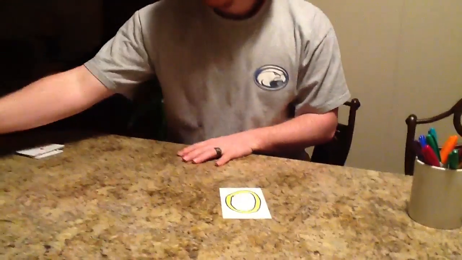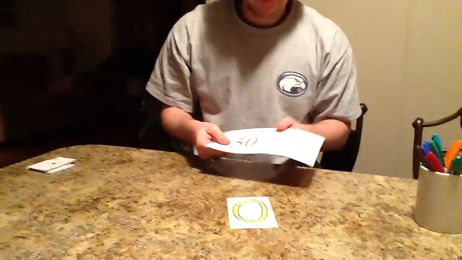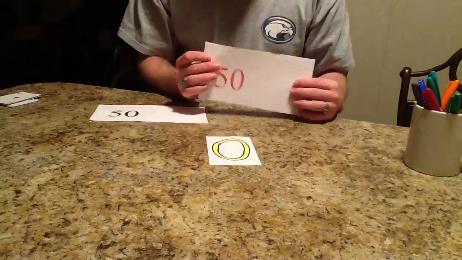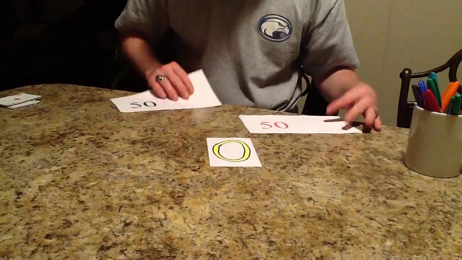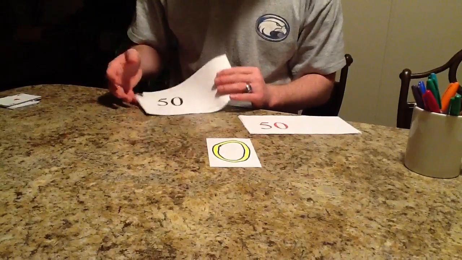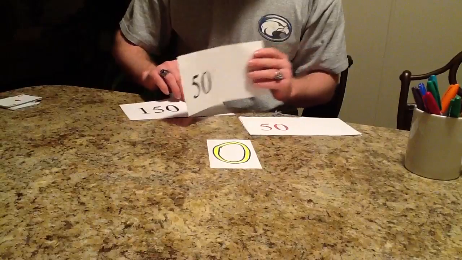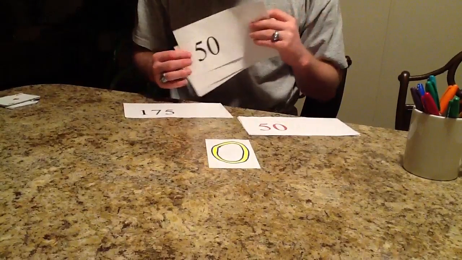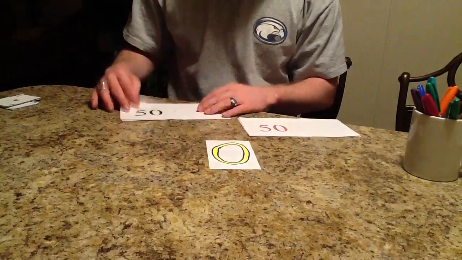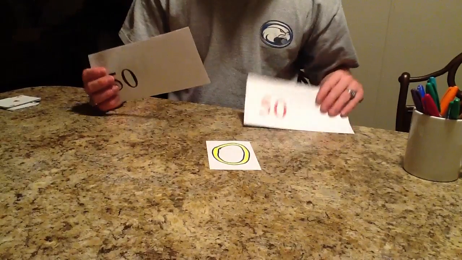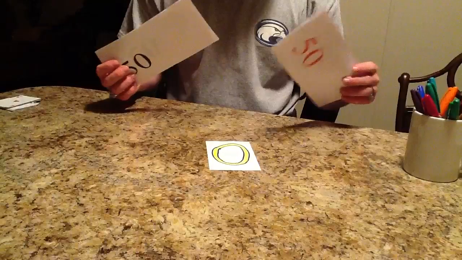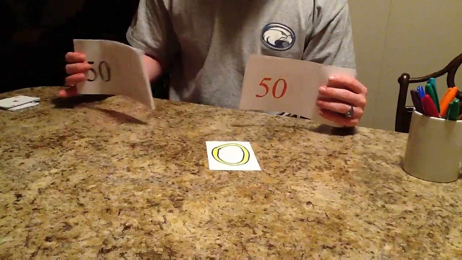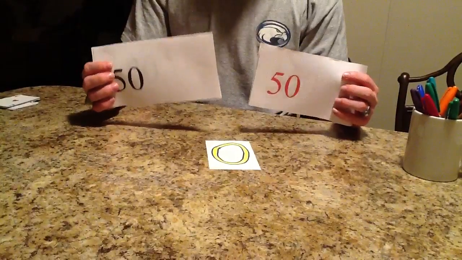After that, though, I would do some printouts of a lot bigger numbers. And once again, let them know red's your negative, black's your positive. Pass these out. I mean, you can go 50, 150, up to 175. You can just use all kinds of big numbers and pass these out. You can print out a whole class of these, so you're not limited to the 20 like you are with playing cards. You can get the whole class involved with this.